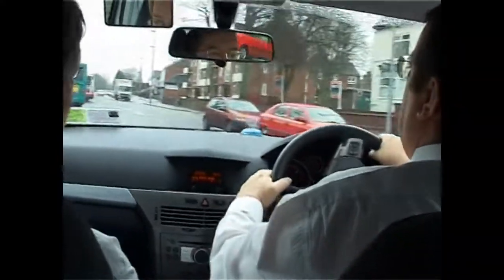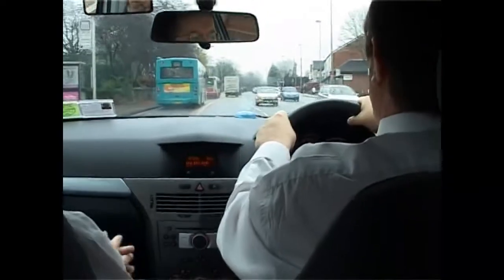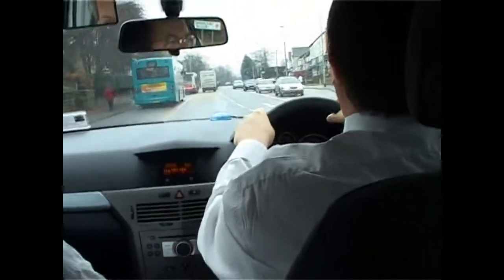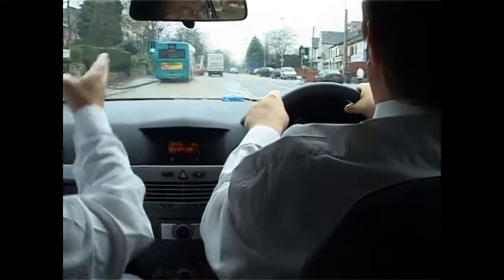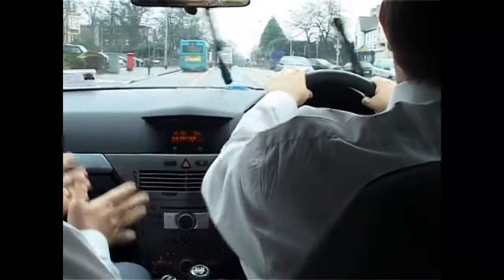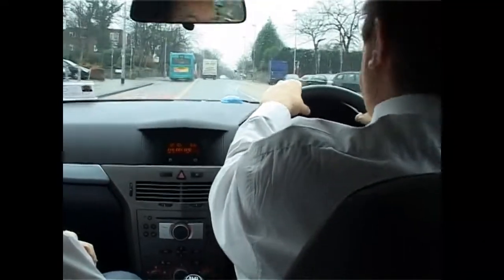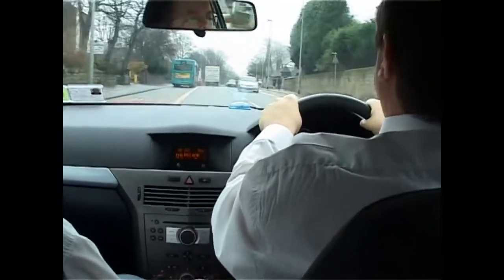Now if we look up ahead, what can we see? There's a bus lane and there's a pedestrian crossing in there. Has that got a sensor on the top? Yes, it has. So that's a puffin crossing. We've got a woman stood on the right hand side, so no acceleration, constant speed, just in case those lights change. Again, if we look ahead, another puffin crossing.